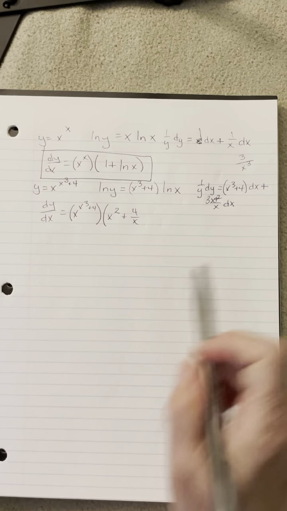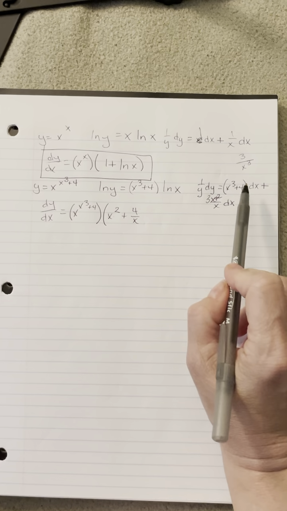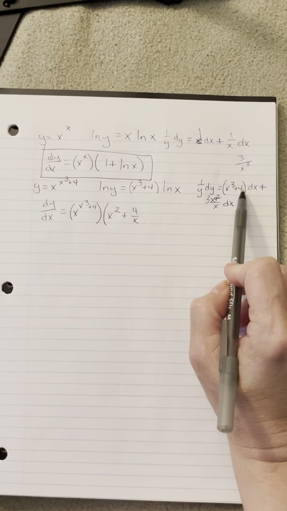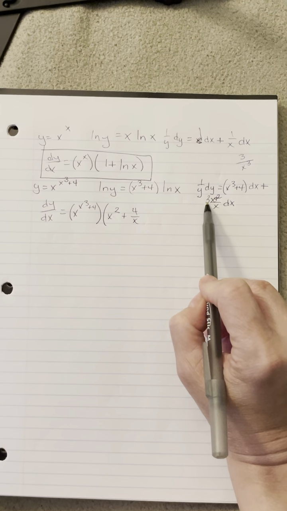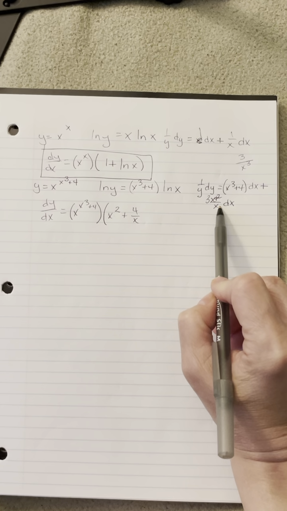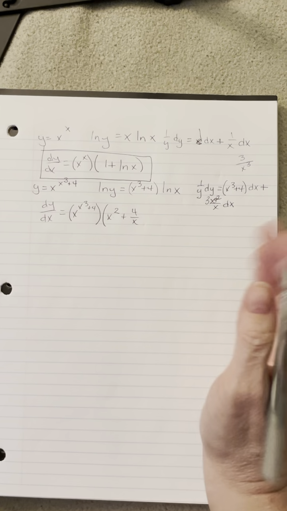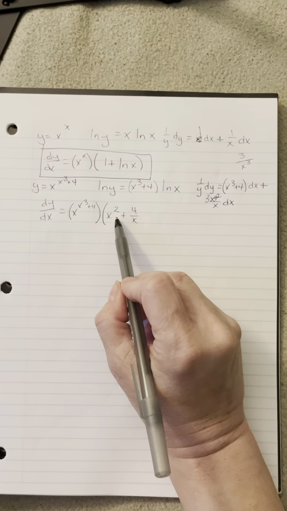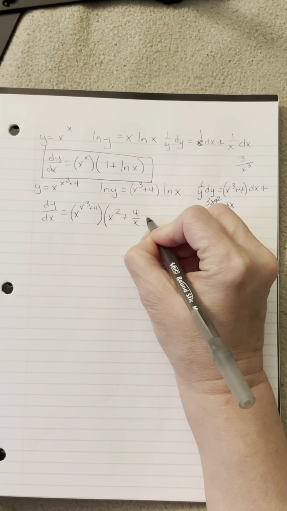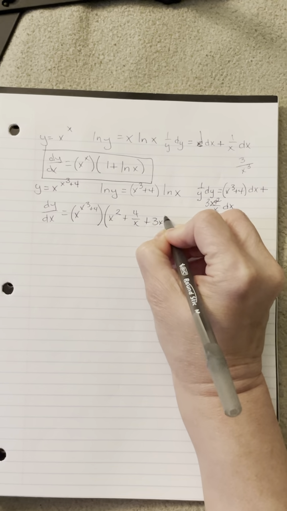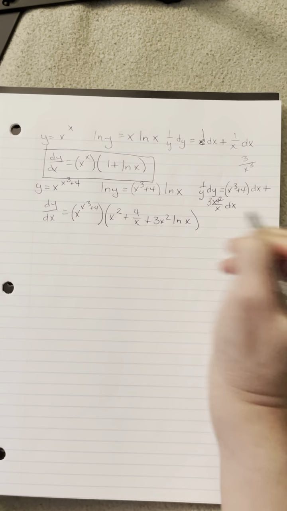I would be leaving it, honestly, with x cubed plus 4 plus 3x squared natural log of x is how I would write it. But this is how they're writing it. X squared plus 4 over x plus the 3x squared natural log of x as I would have expected.